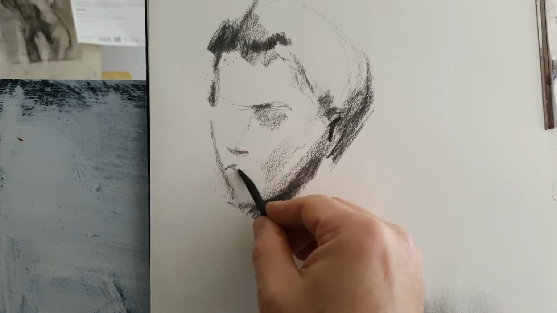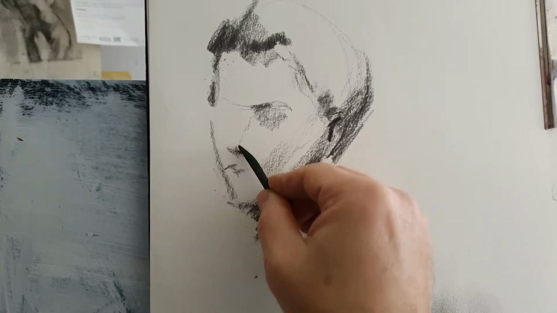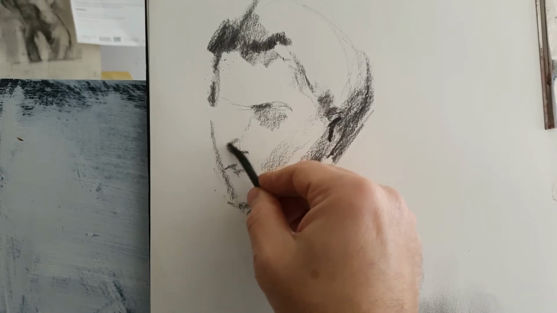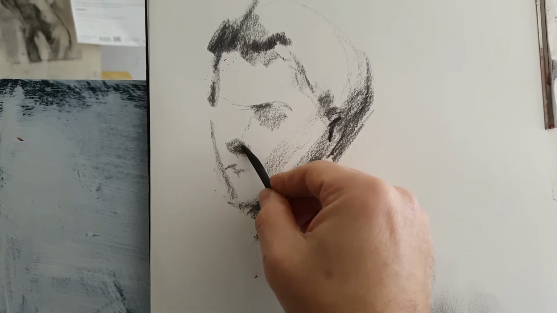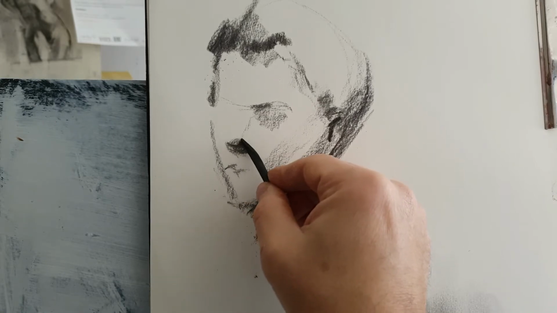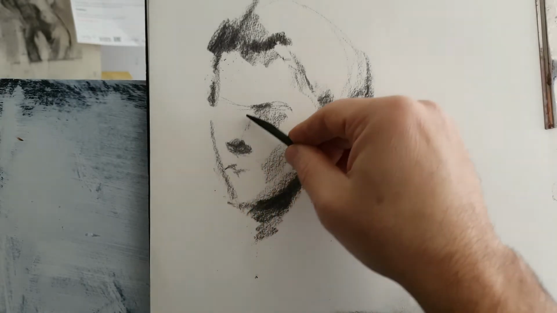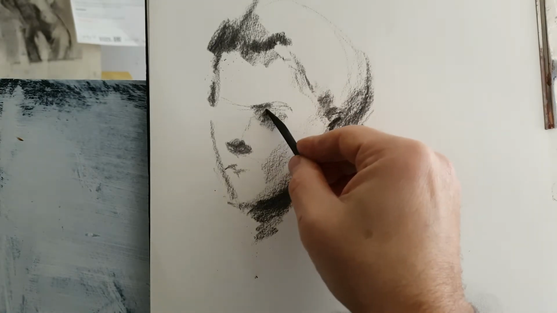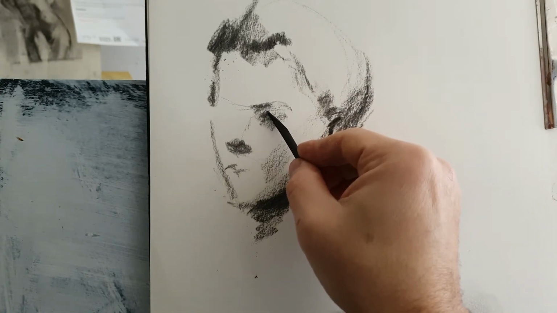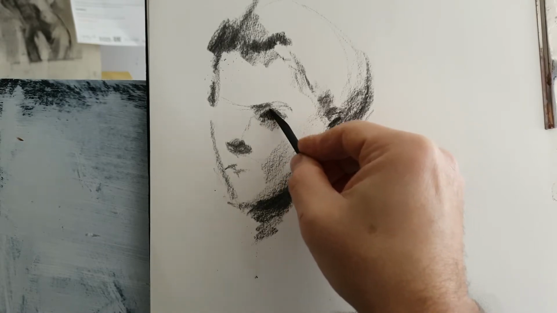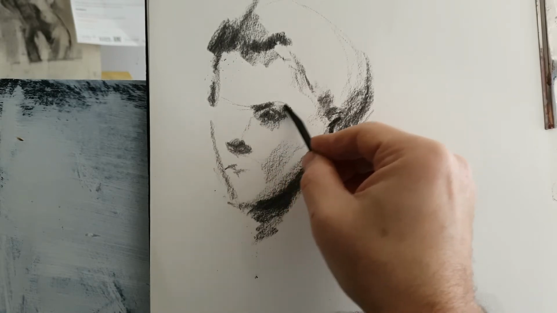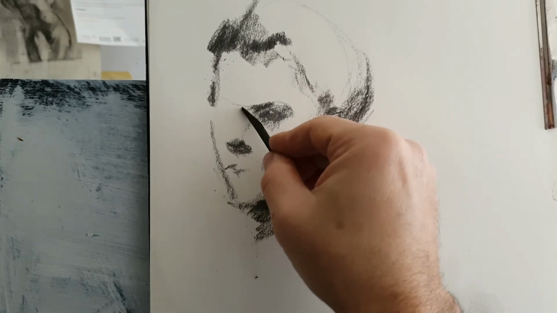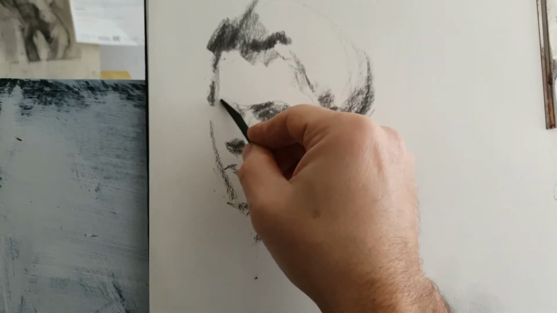mouth. There's a lot of a distance between the nose and the mouth, so keep an eye on that. The shadow underneath the nose, the shape of the nose, well, the nostril here, top of the nose, eye, eyebrow, darker, because that's, as I said, that's the eye cavity.